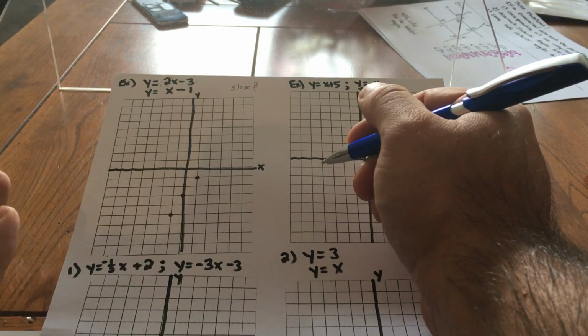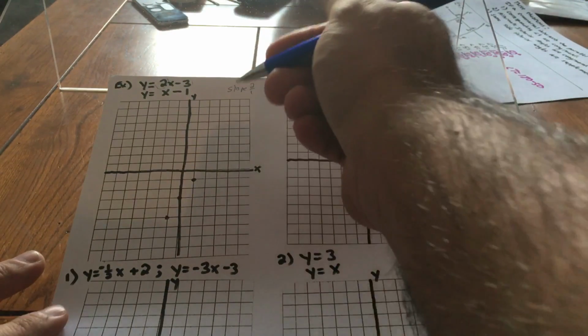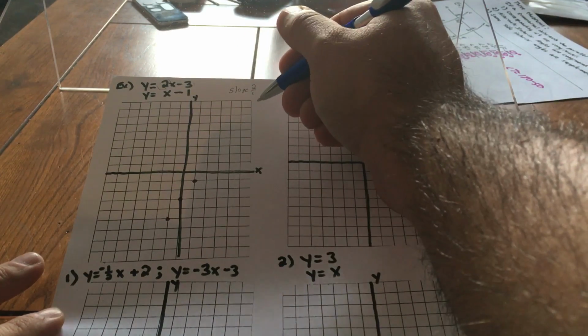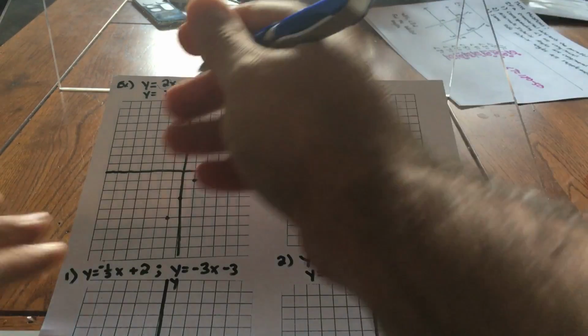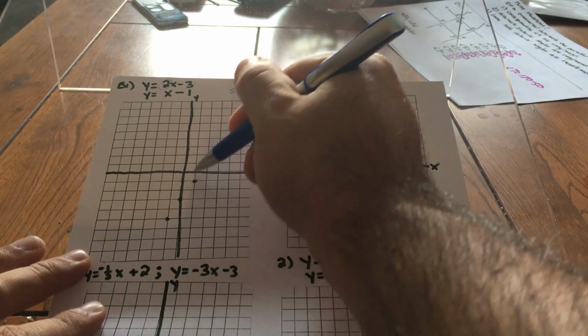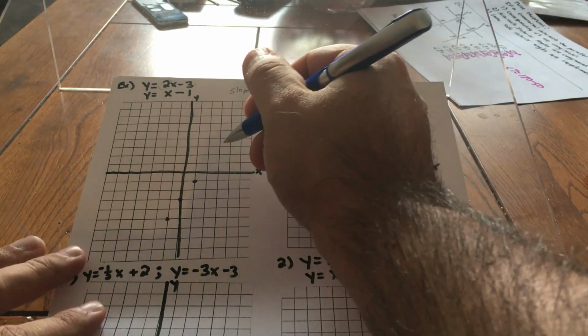Now, I would suggest, since our solution really depends on us being very accurate, that you plot several of these points using the slope so that you can very accurately draw that line as straight as you can. The other option would be to get a ruler or a straight edge and really make sure you draw that line straight. Since I don't have a ruler, I'm going to use the slope to put as many points on this graph as I can.